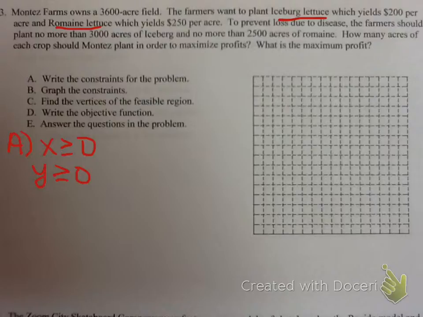All right, so to prevent loss due to disease, the farmers should plant no more than 3,000 acres of iceberg. How do I write that into an equation? x has to be less than or equal to whatever that number is. 3,000. Yeah, that you can see on your own worksheet. So x is going to be less than or equal to 3,000. Okay, then y is going to be less than or equal to 2,500.